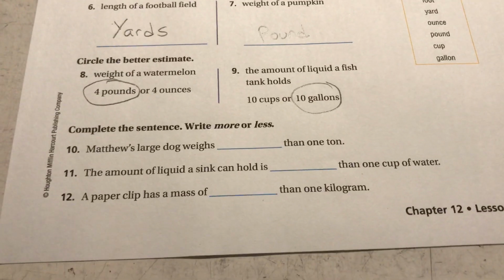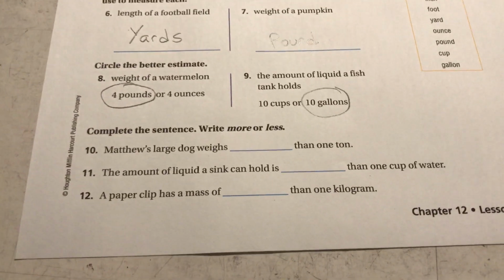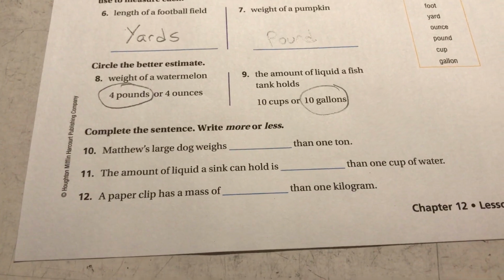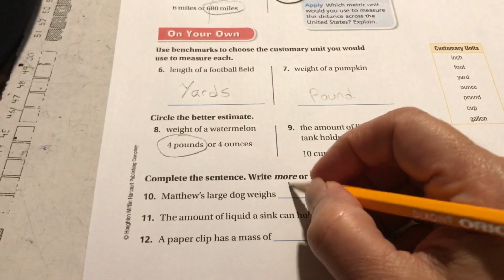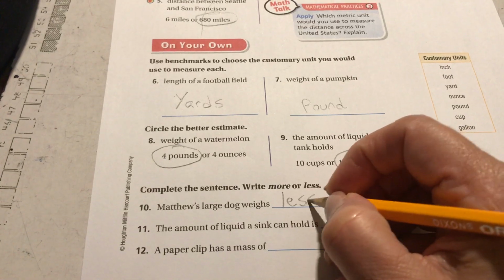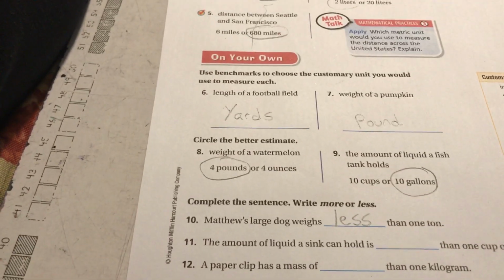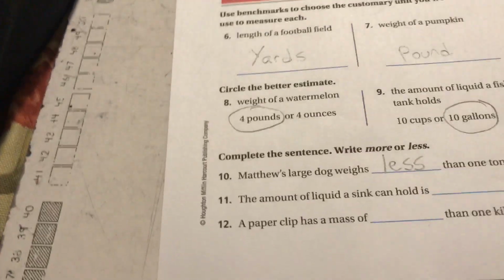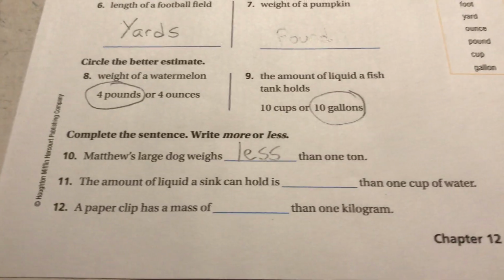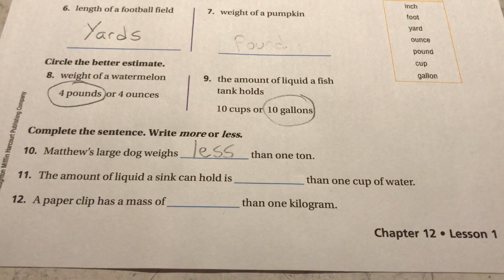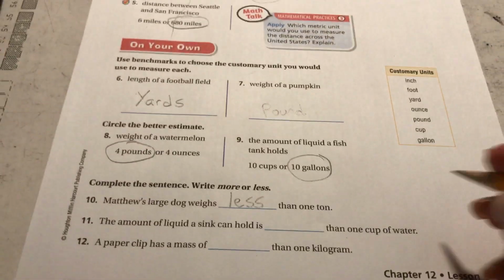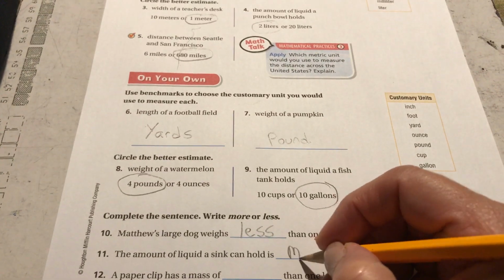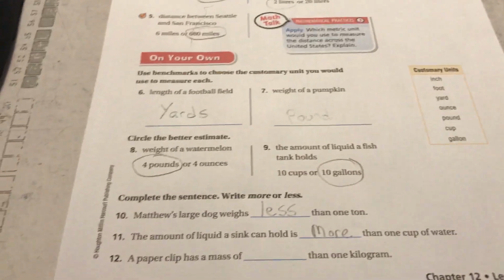All right, so in number 10, Matthew's large dog weighs blank than 1 ton. Well, of course, it's less than a ton. An elephant weighs more than 1 ton. Okay, number 11, the amount of liquid a sink can hold is blank than 1 cup of water. Well, that is definitely more than 1 cup of water.